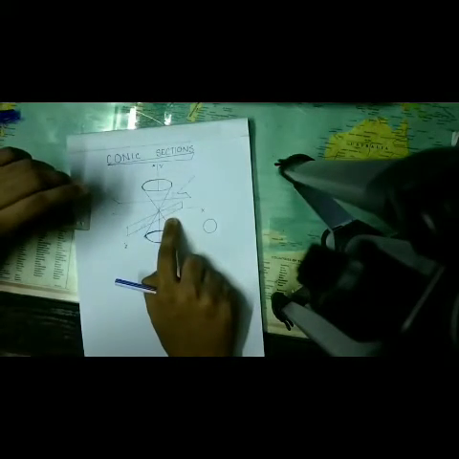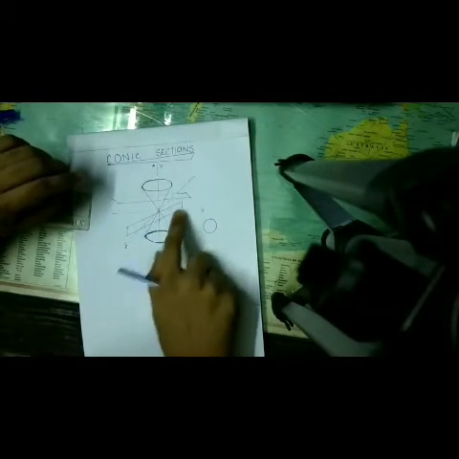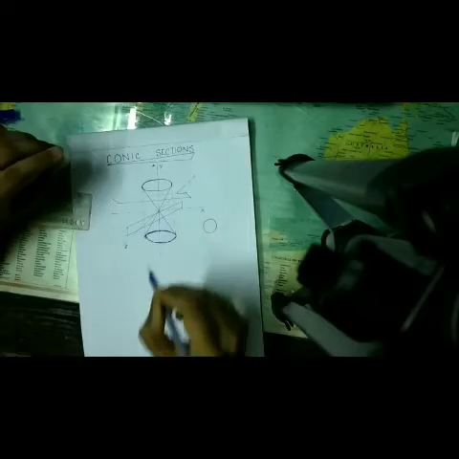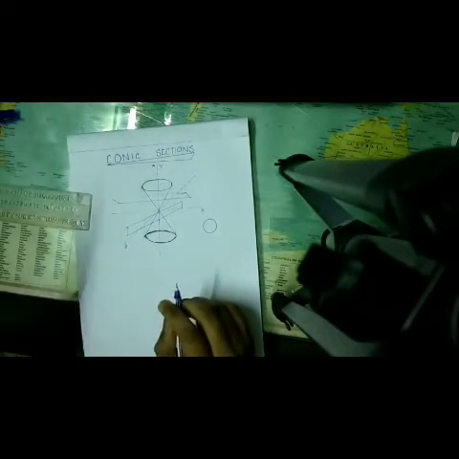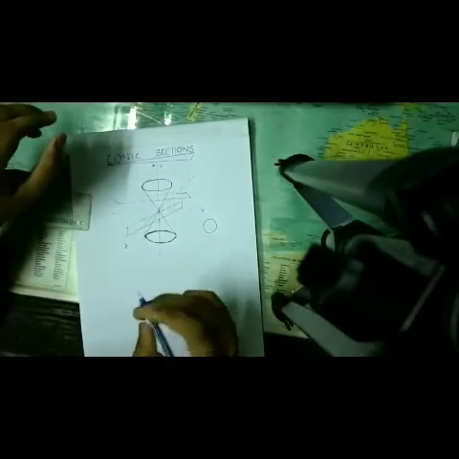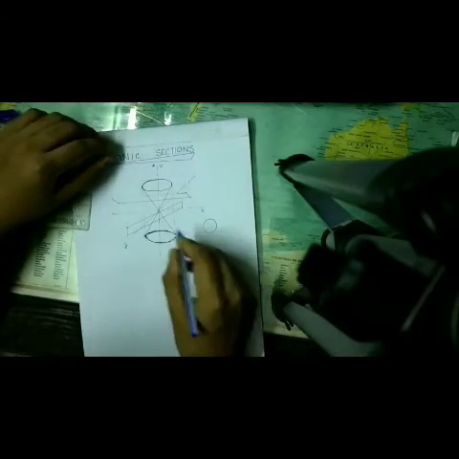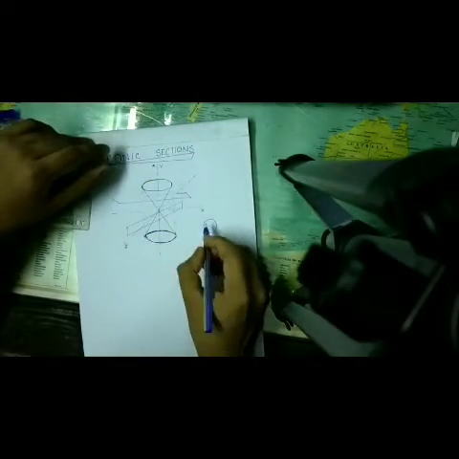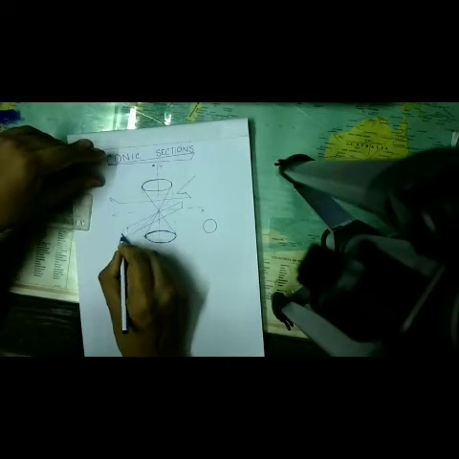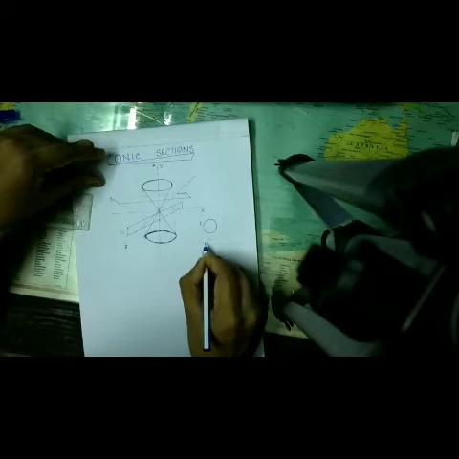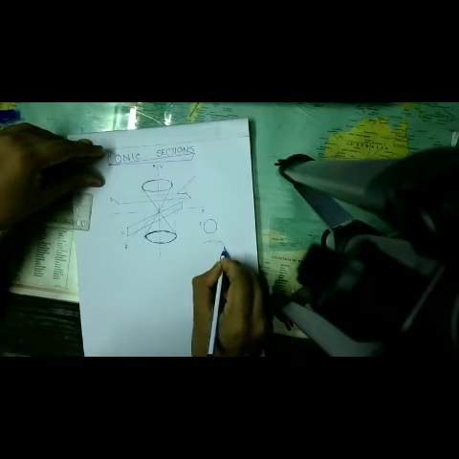This plane is tilted at an angle to the XY plane, and this cuts this conic. That section looks like an ellipse when looked from the top. So this section is the ellipse. I will mark these: 1, 2. This is 1, this is the ellipse.